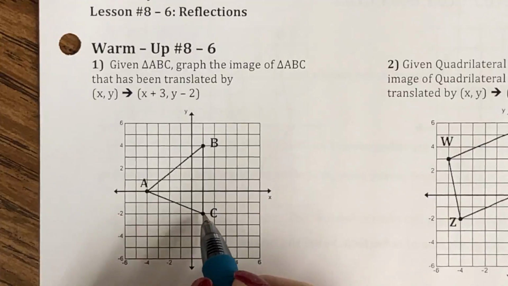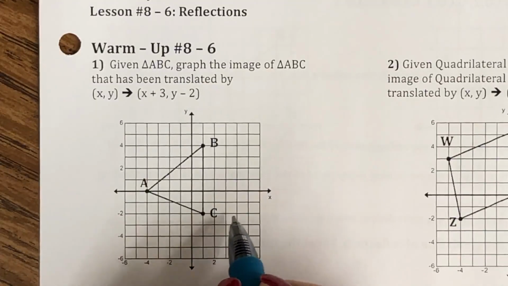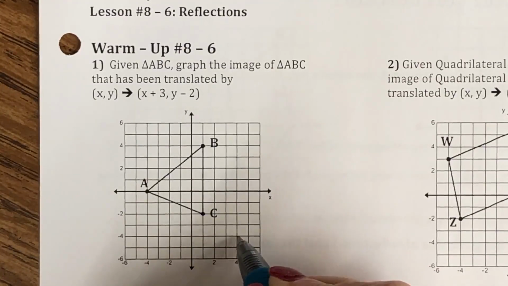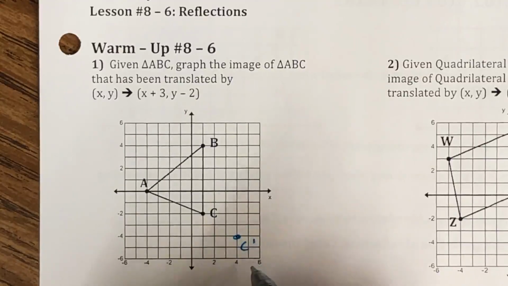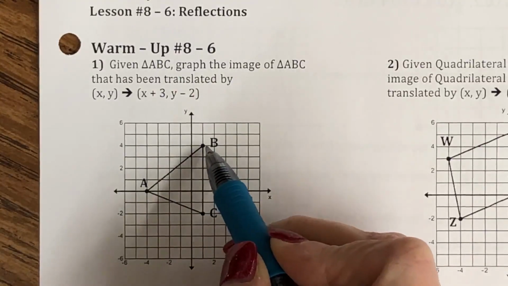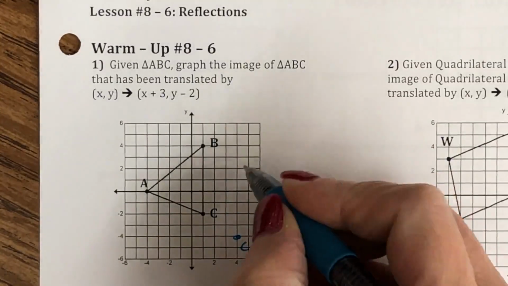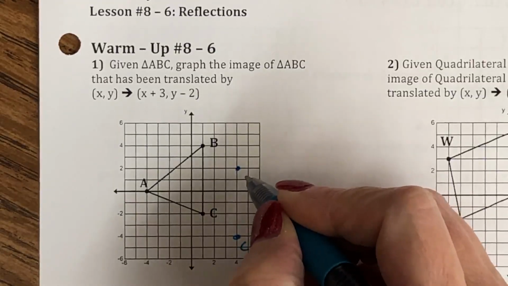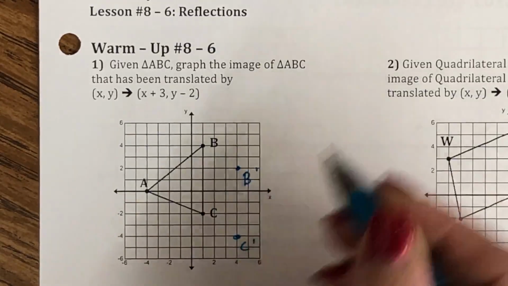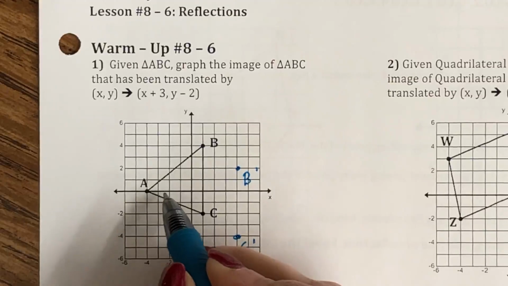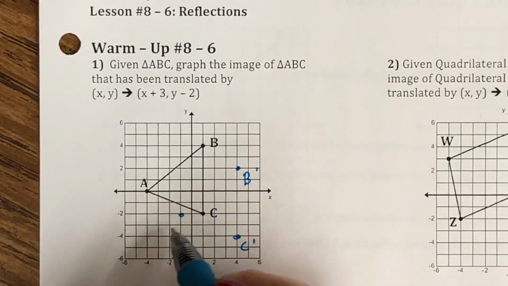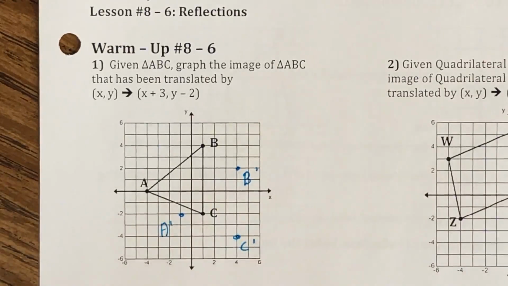So let's go ahead and start with C. So we're going to go right 3, 1, 2, 3, and then down 2. And we're going to label that C prime. B, we're going to go right 3, 1, 2, 3, down 2. And we will label that B prime. And for A, we're going to go right 3 and down 2, and we will label that A prime.